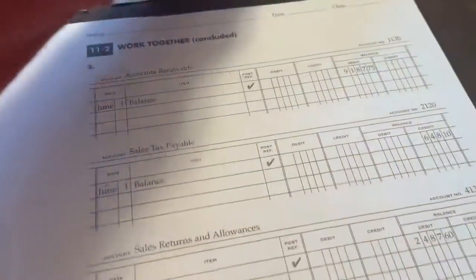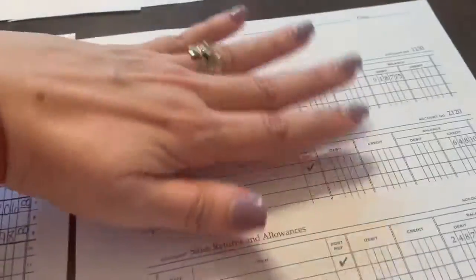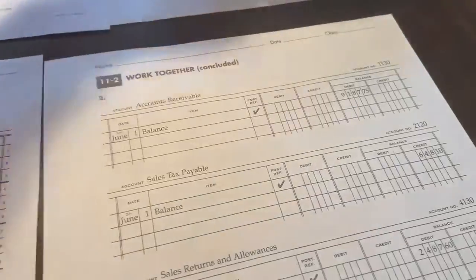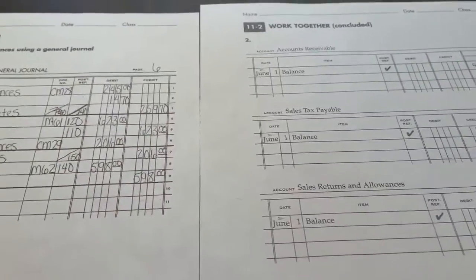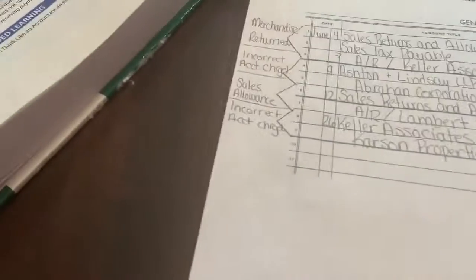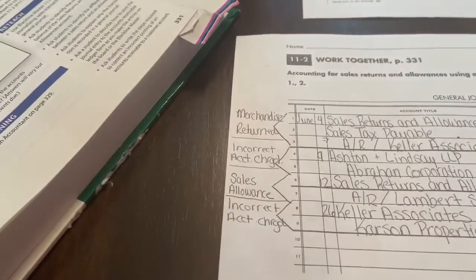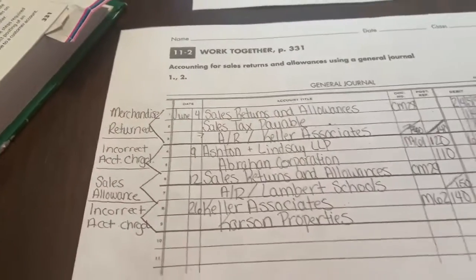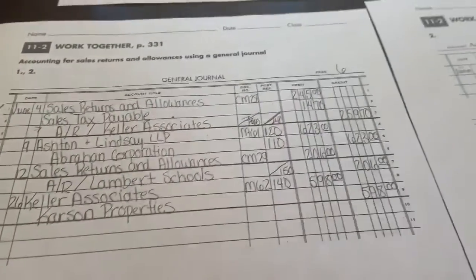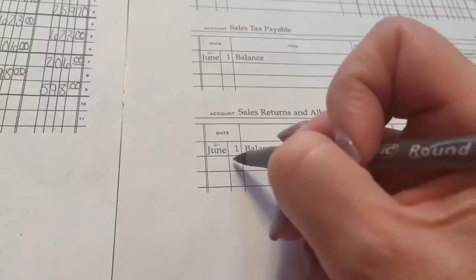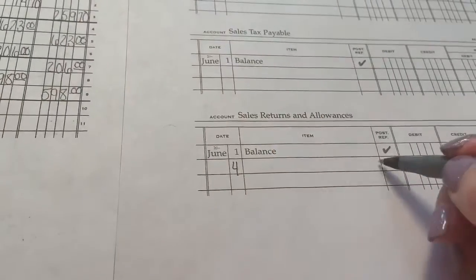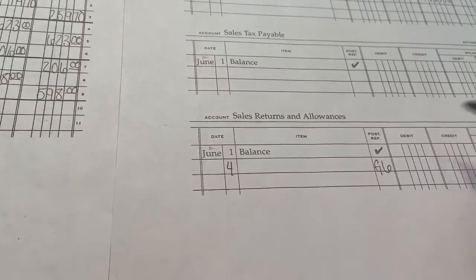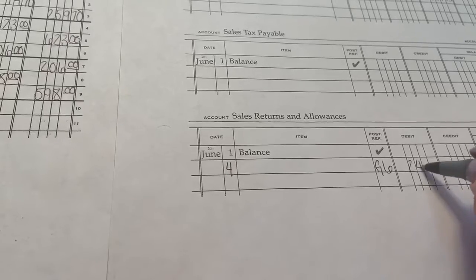So all that we have left is our general ledger with our accounts receivable, sales tax payable, and sales returns and allowances. Sorry guys, I'm just trying to organize myself here real quick. Okay, so looking back here, sales returns and allowances, a debit of $245. So that's on June 4th. G6, debit $245.